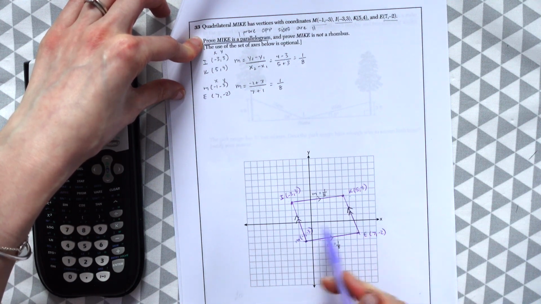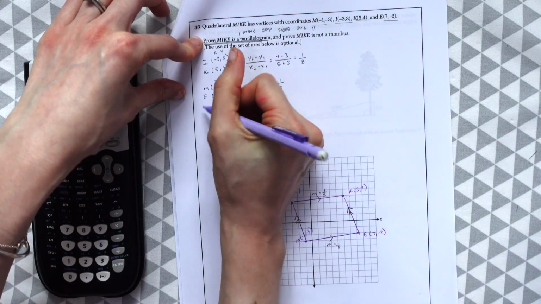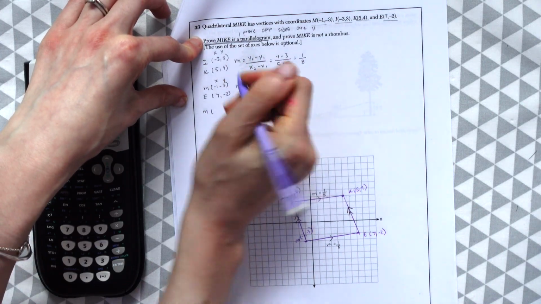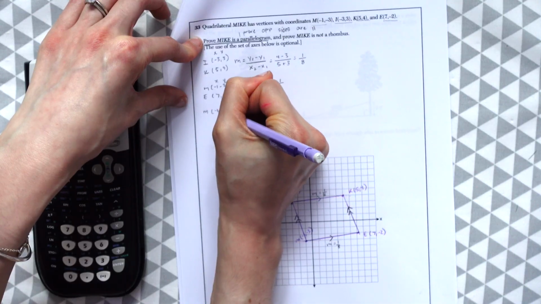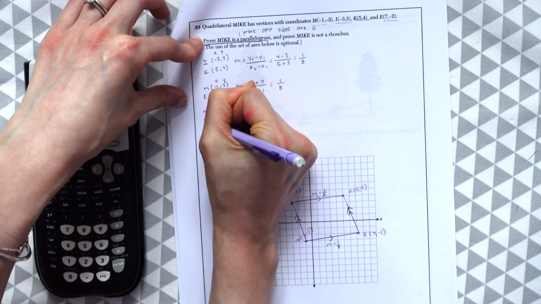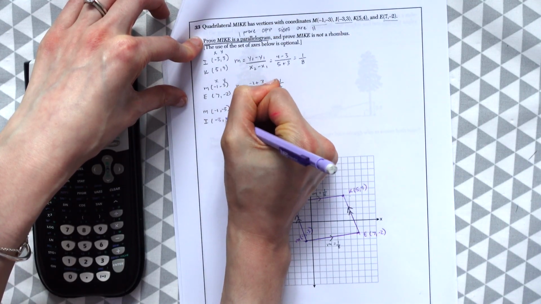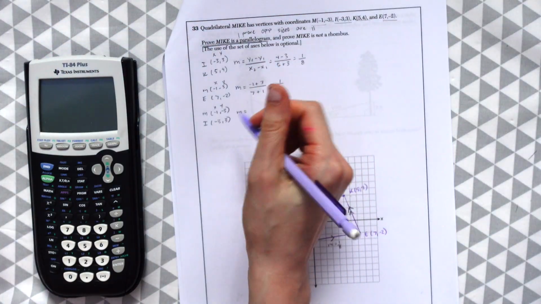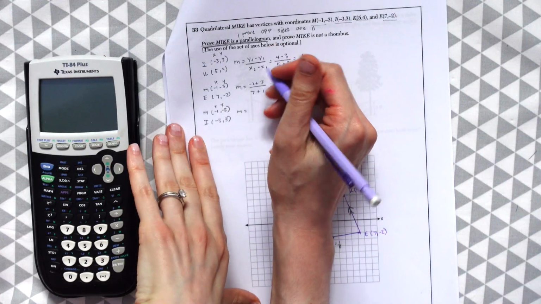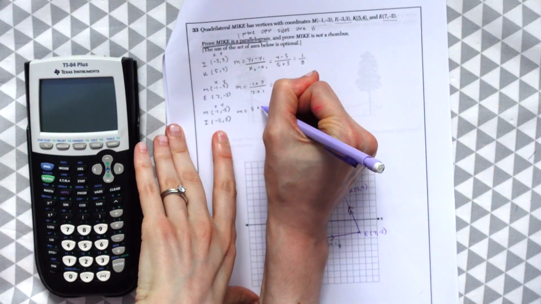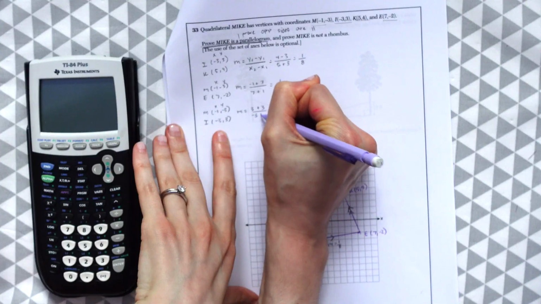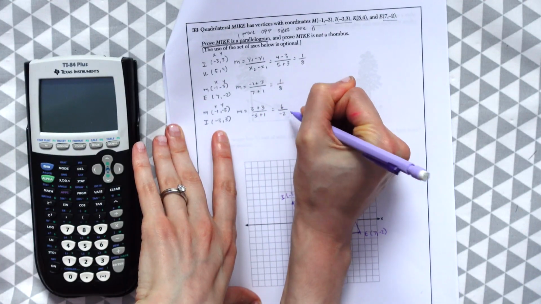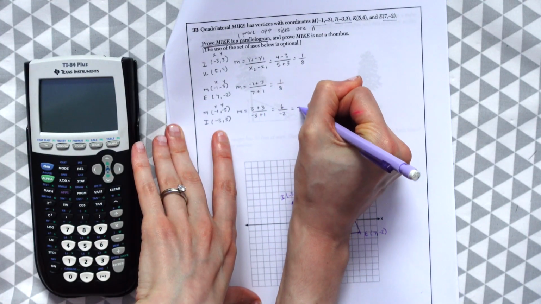So now let's check these other two sides left. We have MI. So M, -1, -3, and I is -3, 3. The same slope formula. And we'll just do the same thing. It's y2 minus y1. So we have 3 plus 3 over -3 plus 1. So we get 6 over -2, which gives us -3.